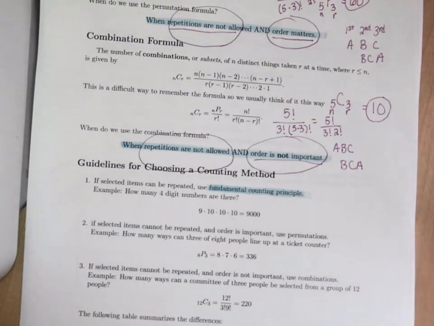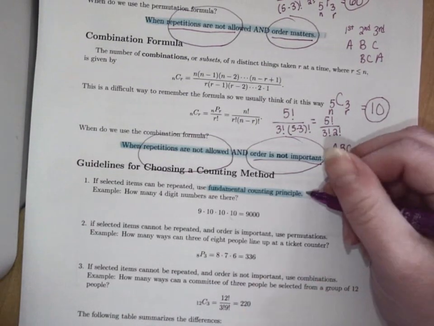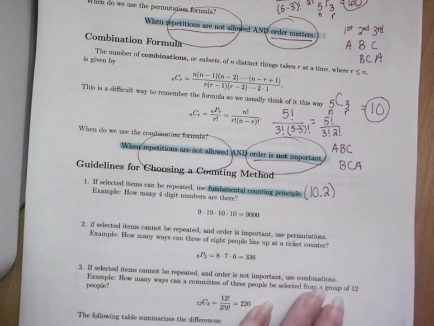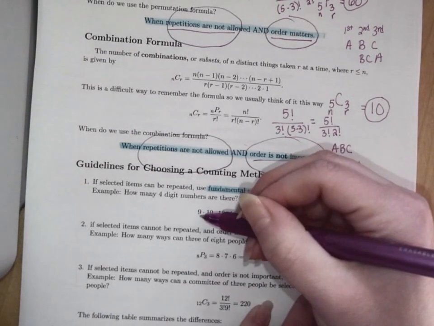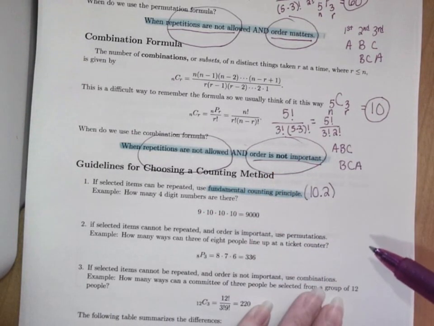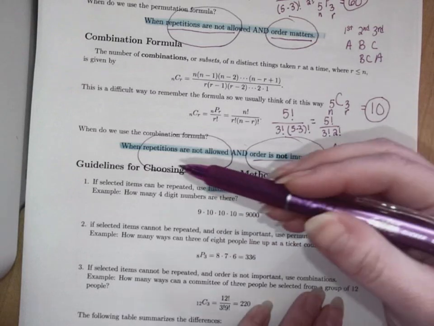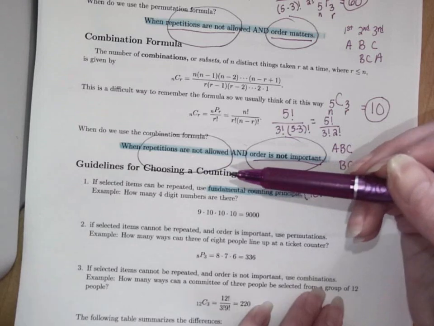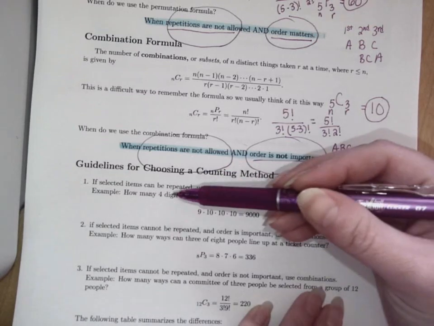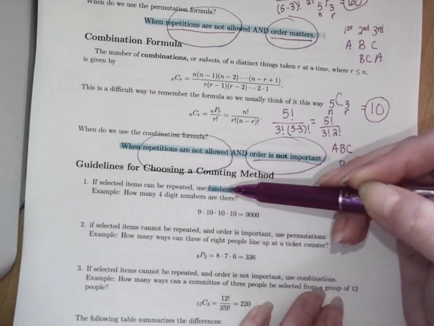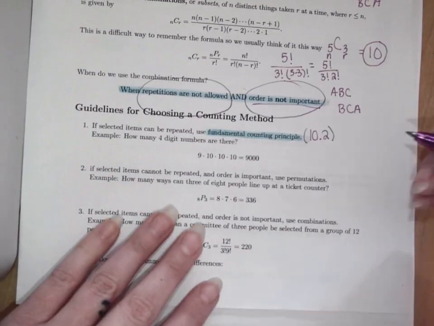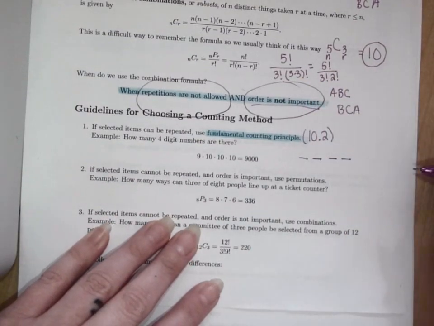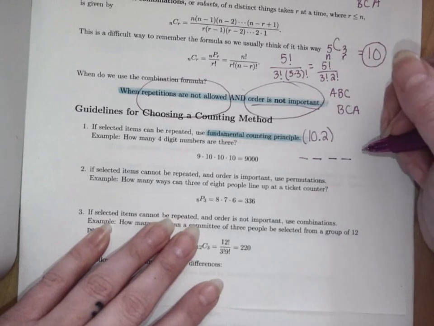All right. You also have from section 10.2 your fundamental counting principle, which is when you just multiply out the different options. So for this example, if you selected items that can be repeated, for example, how many 4-digit numbers are there? So you have 4 digits for a number. 0 through 9 work.